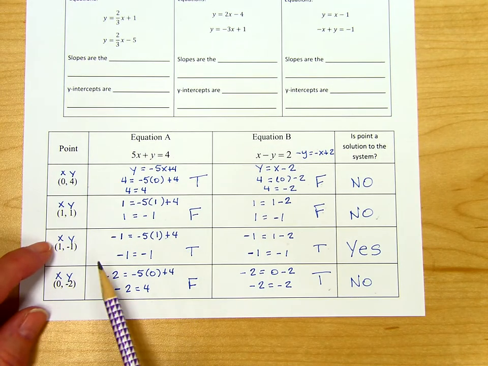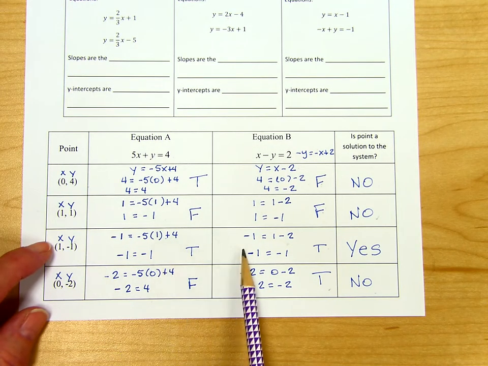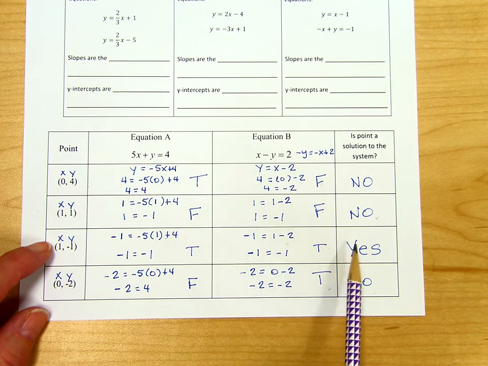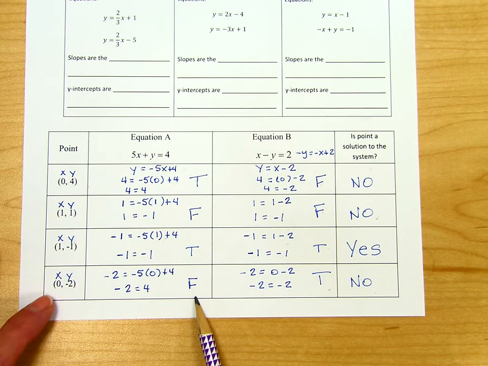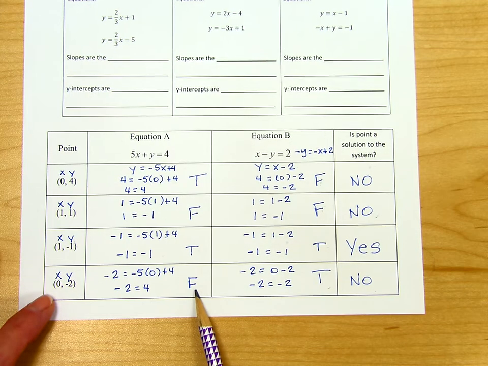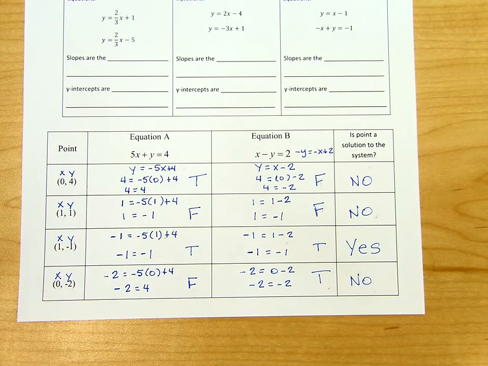This third point, it is a solution to the first one and it's a solution to the second one, so it is the solution to the system. This point here is not a solution to the first one, so it cannot be a solution for the system.